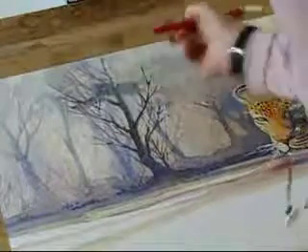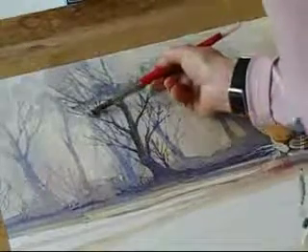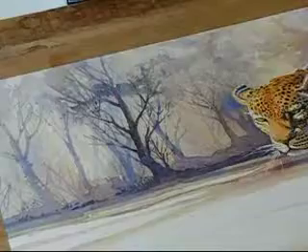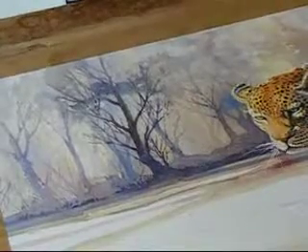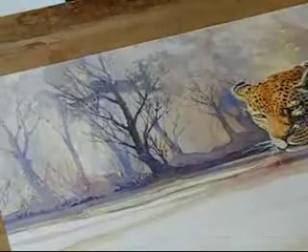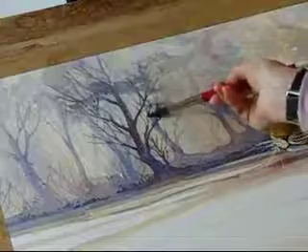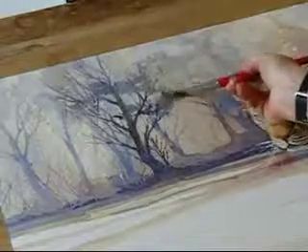To lose some of the branches a little in some foliage, otherwise it becomes too sharp and dominant in the painting. I want it just to fit back. It must go back into the landscape. It mustn't come forward at us. It mustn't be too noticeable.